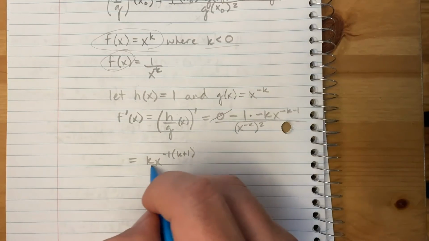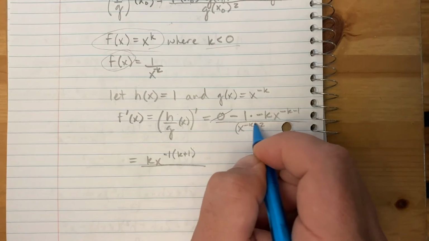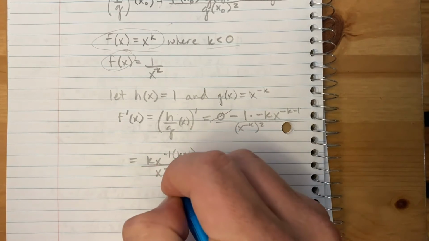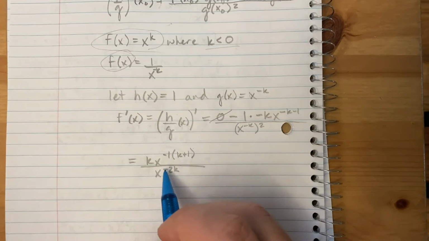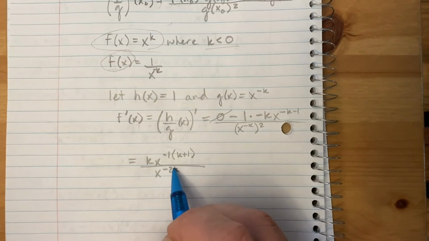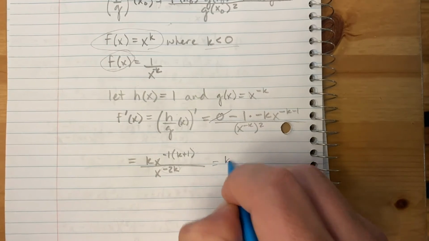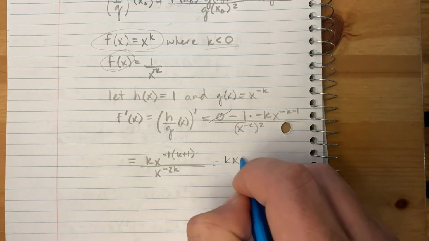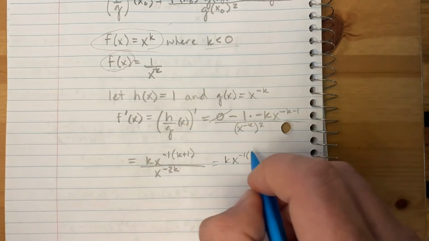Okay, and then divide that by x to the k power squared. And that can simplify to this. And now we have x's here and here with exponents. And so we can basically just subtract negative 2k from this one. So basically what this simplifies to is k times x to the negative 1. Maybe this was actually pointless, but we'll see.